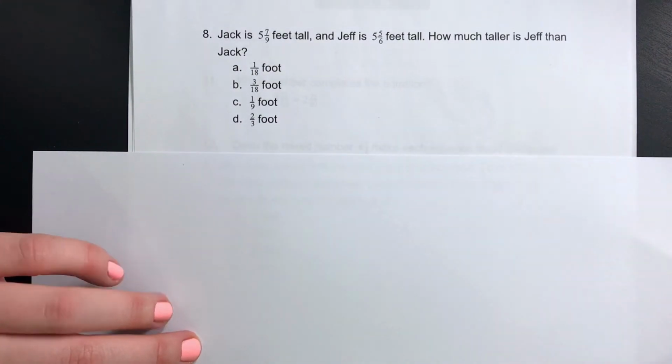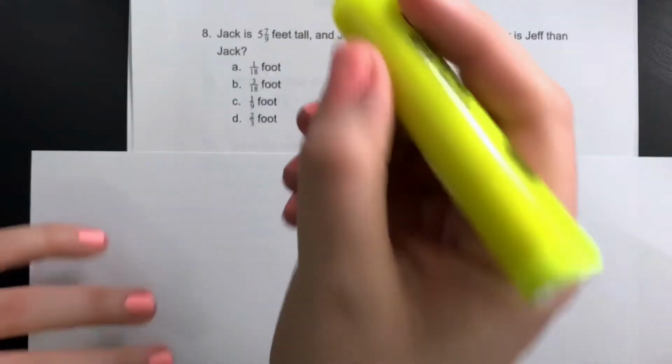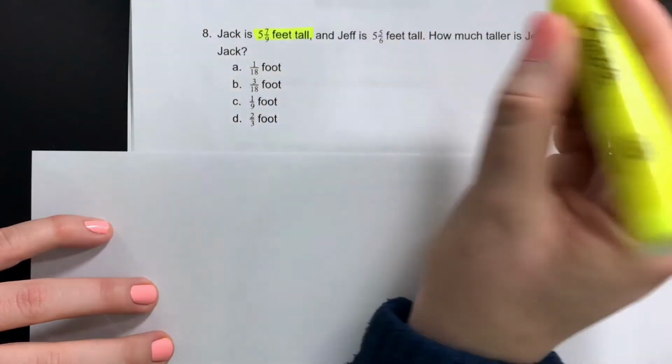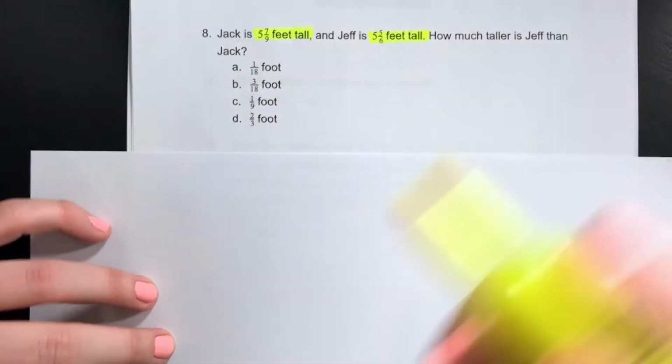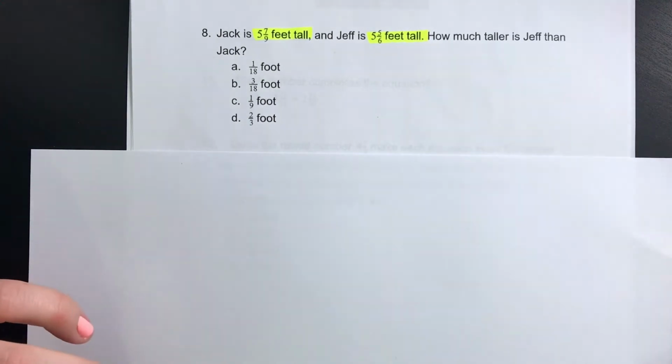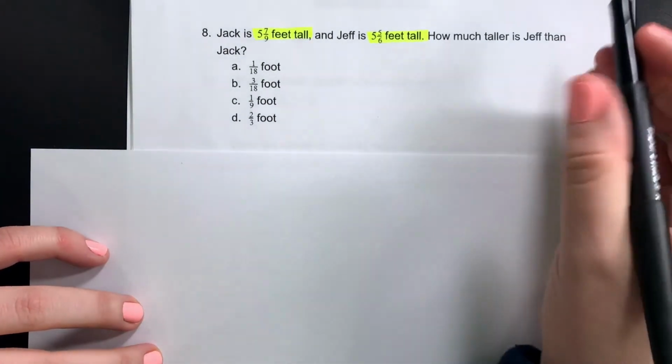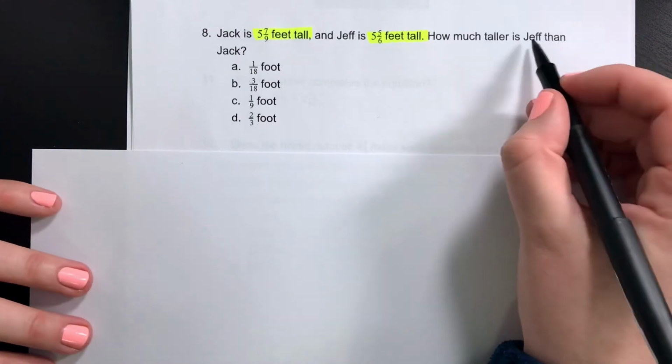Jack is 5 7/9 feet tall. Jeff is 5 5/6 feet tall. How much taller is Jeff than Jack? So the question is asking us how much taller is Jeff than Jack.